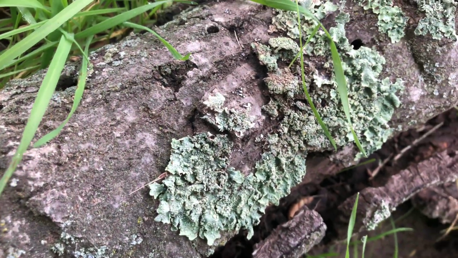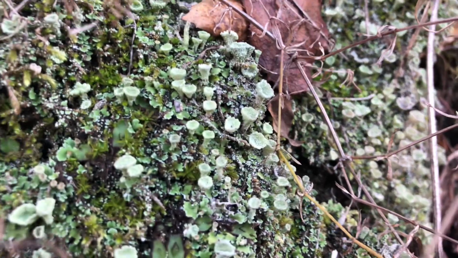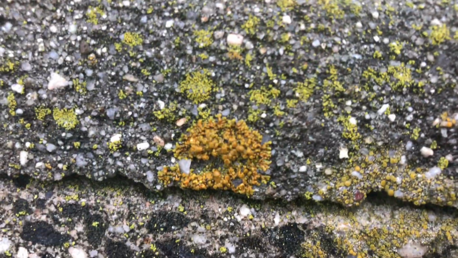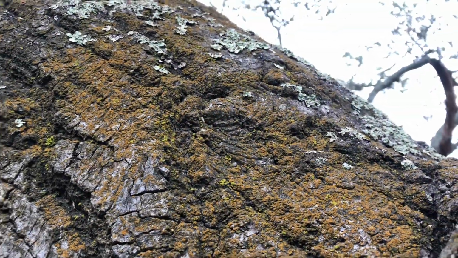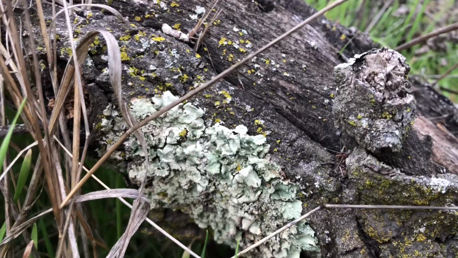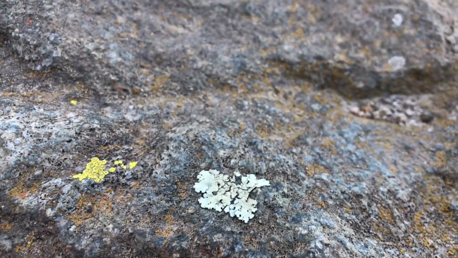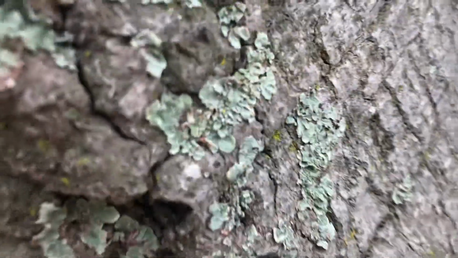Now, let's address this. Is lichen a species? Lichen is composed of multiple species of organisms, but is a pioneer species itself. When we talk about lichen, we classify them as members of the fungal kingdom because the fungi is the dominant species in the relationship.